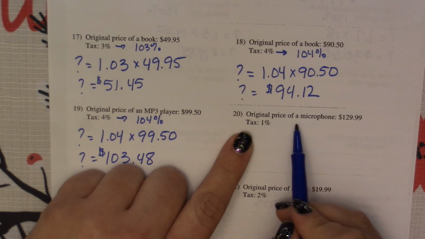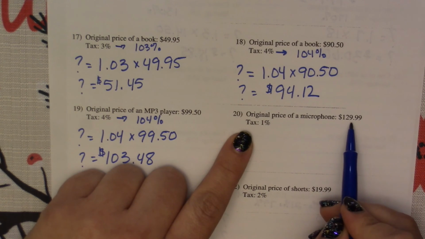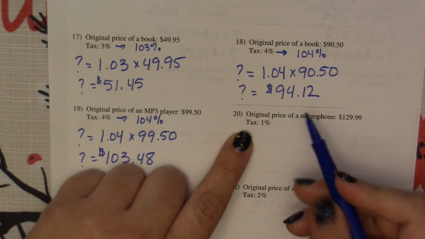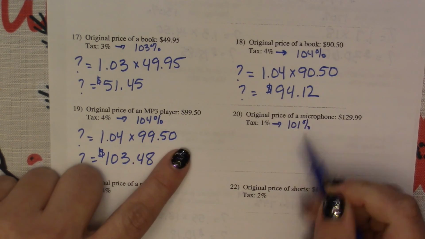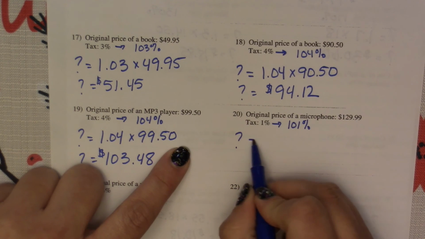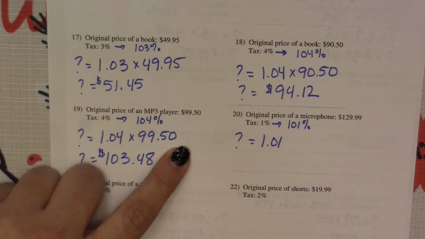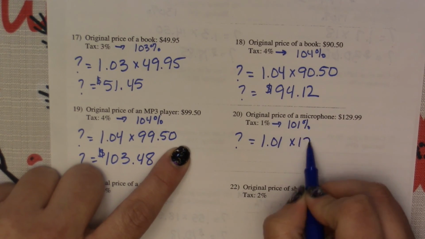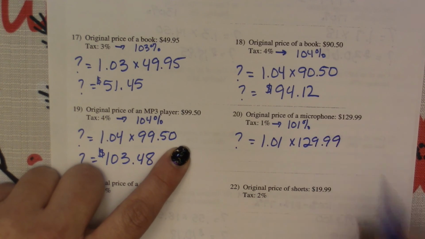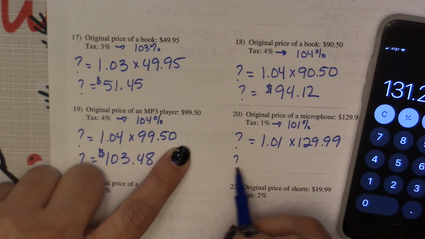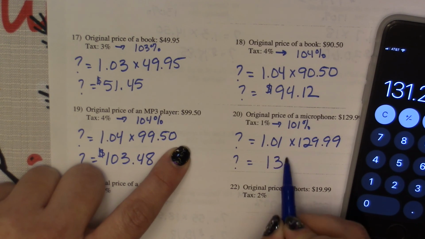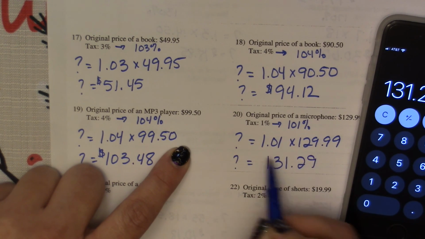Number 20, the original price of a microphone is $129.99 with a tax of 1%. So our customers are paying 101%. So the customers are paying 101% as a decimal times the price. All right, so 1.01 times 129.99 gives a final selling price of $131.29.